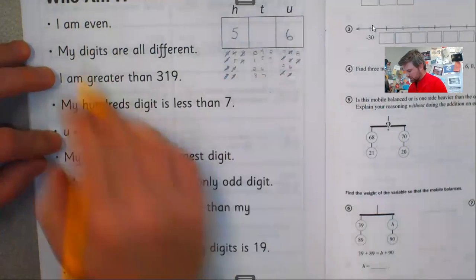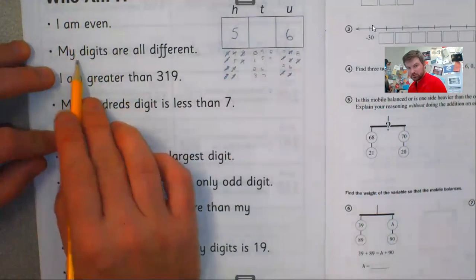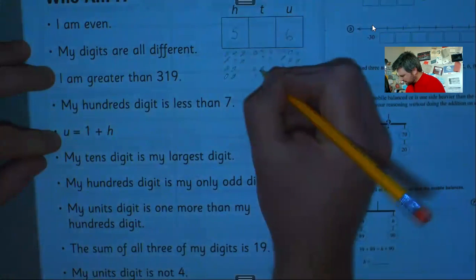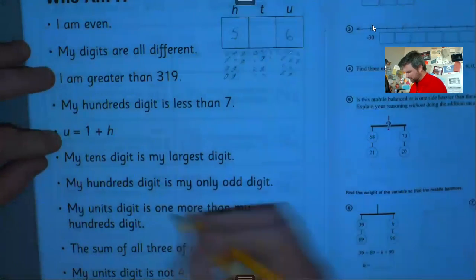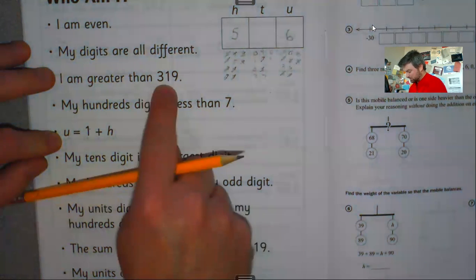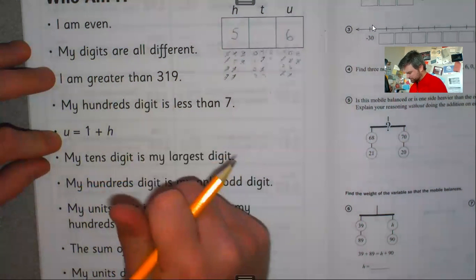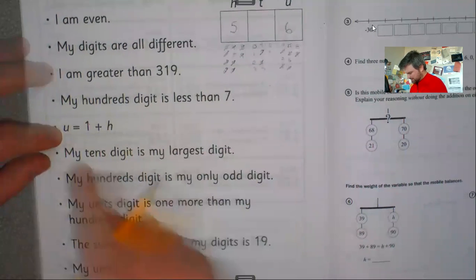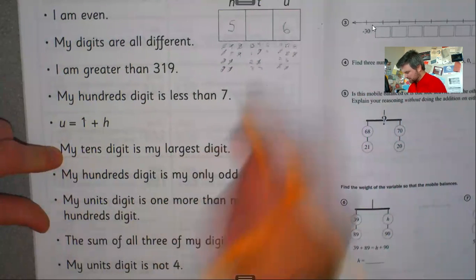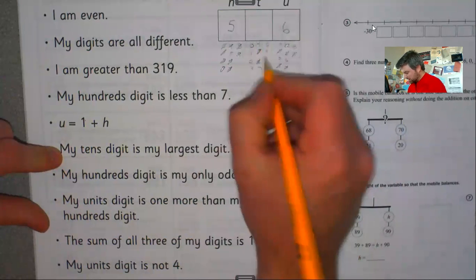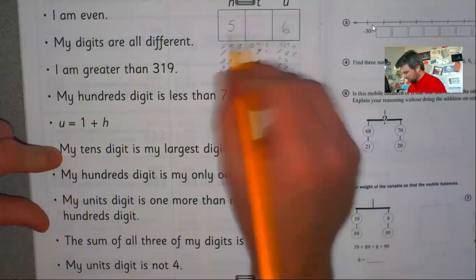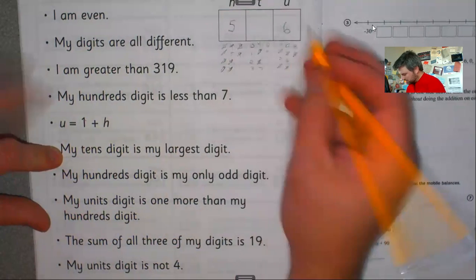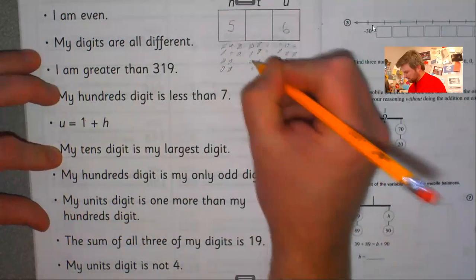Okay, and if we go back here, all my digits are different. So that means that this can't be a 6 and this can't be a 5. It'll definitely be greater than 319. Okay, my tens digit is my largest. So here's the 10, it will be the largest. So it actually cannot be smaller than those two numbers. So that's 4, 0, 1, 2, 3 that we can mark out.